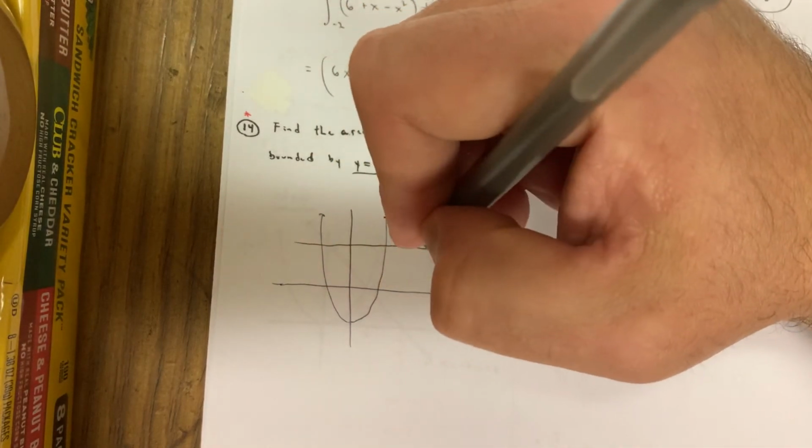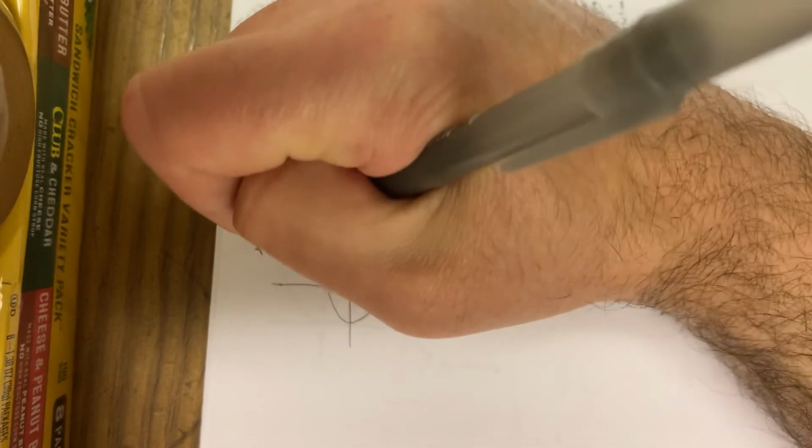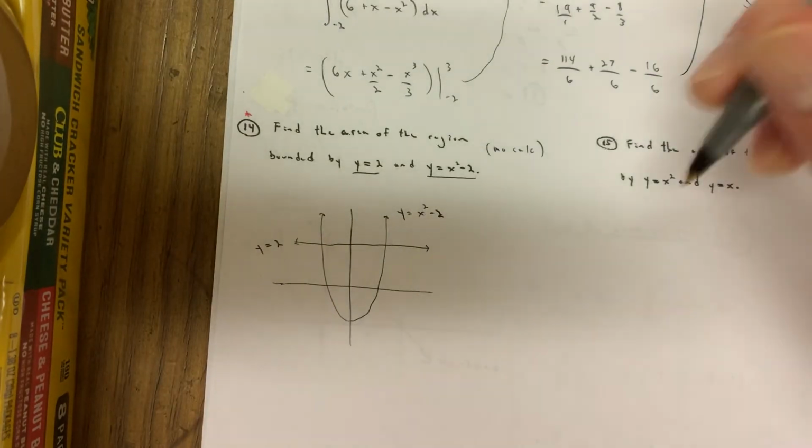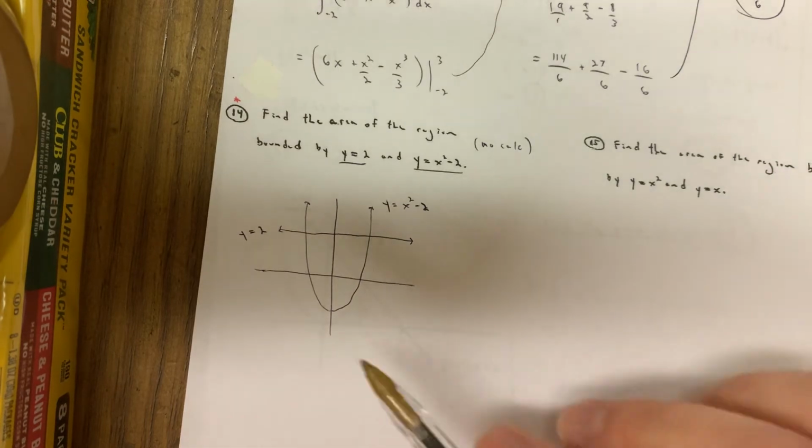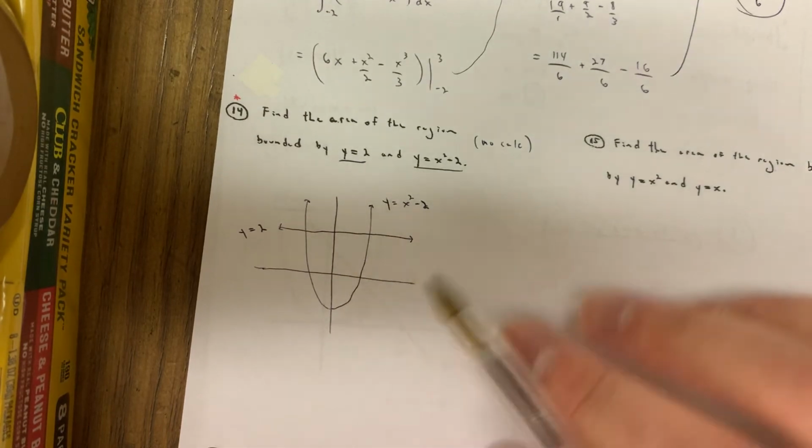If we graph y equals 2, I'm on fire today. Call the fire department. Here's y equals 2 right here. Now, I want the area of this region right here between these two curves. And you might notice a portion of it is below the x-axis, which freaks people out.